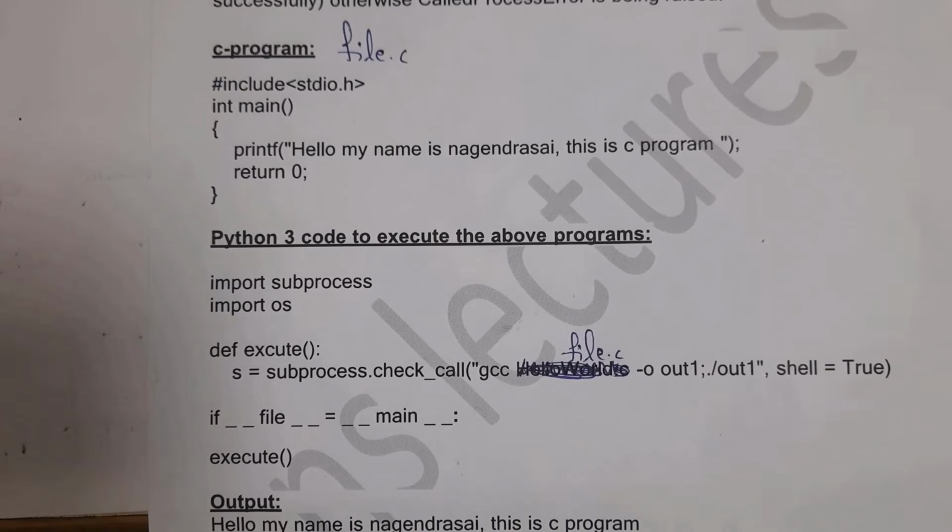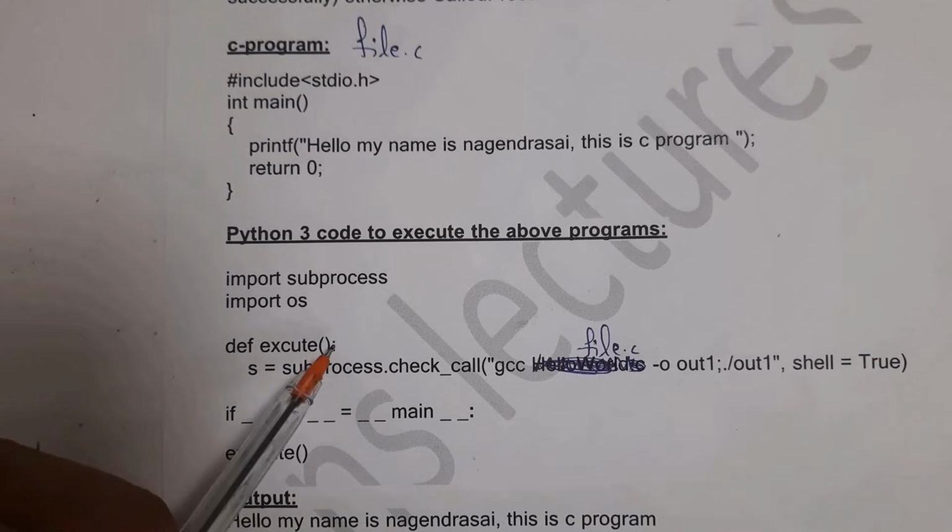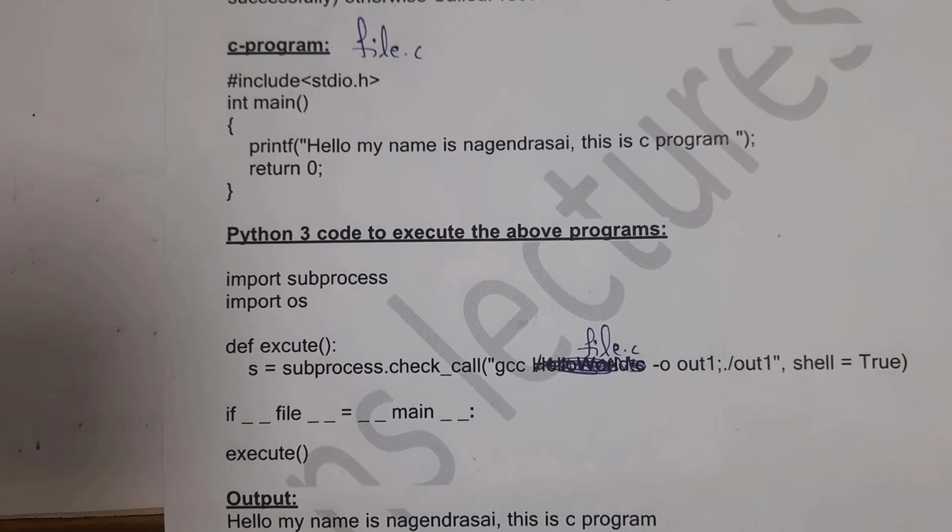Now open Python shell. Inside Python, in order to execute this code, you need to import two modules. One is the subprocess module and the next one is the os module. So I wrote import subprocess and next I wrote import os. Next I am taking one function. You can take any name for your function. So at first I wrote def and I am giving the function name as execute. Take brackets and give a colon. And next take one variable. You can take any variable. I am taking the variable name as s.